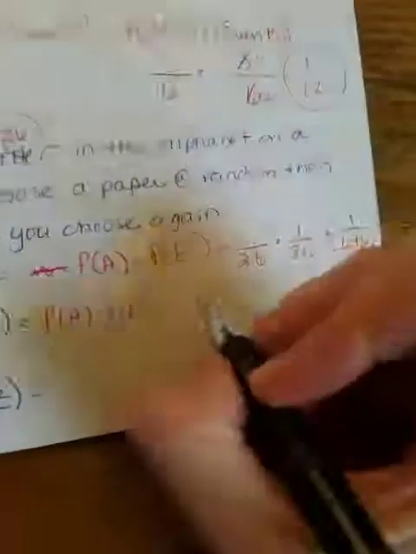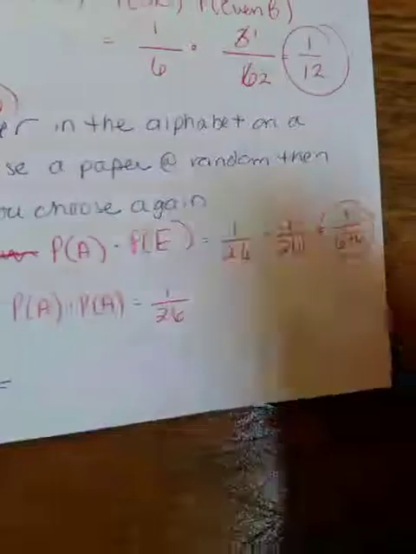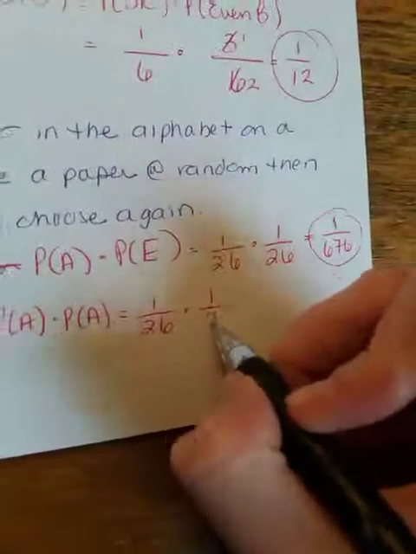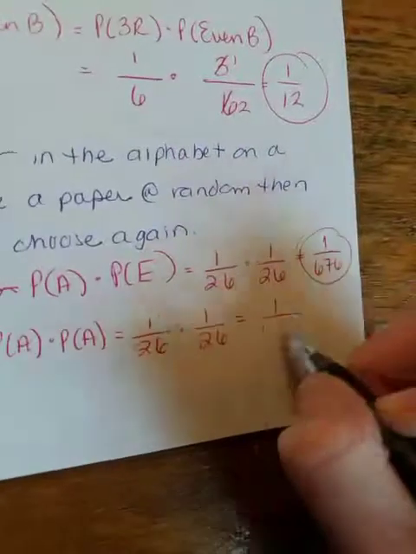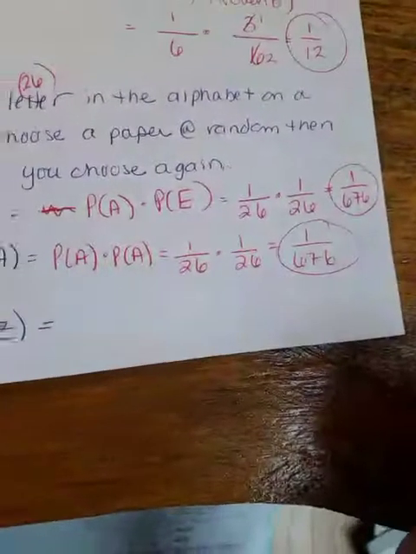So once again, what's the probability the first one's an A? 1 out of the 26. What's the probability the second one's an A? It's the same thing again. No matter what 2 letters I put here, even if they're the same, for this setup, all of those answers are going to be 1 out of 676.